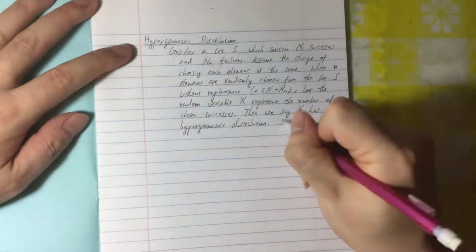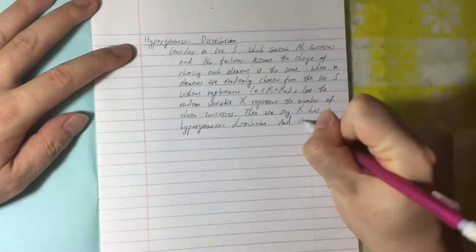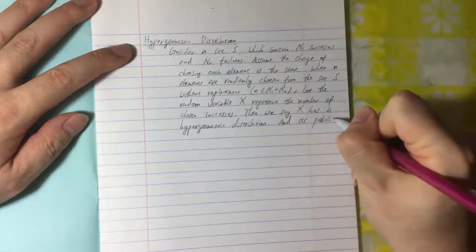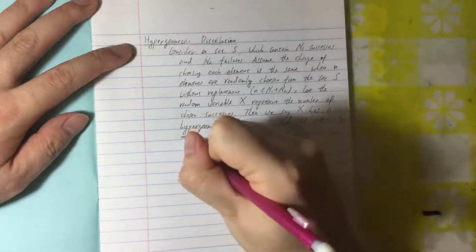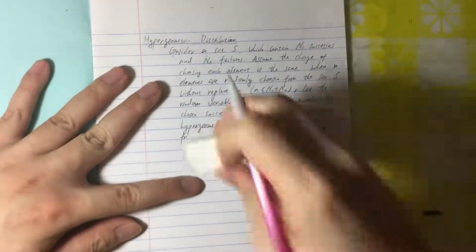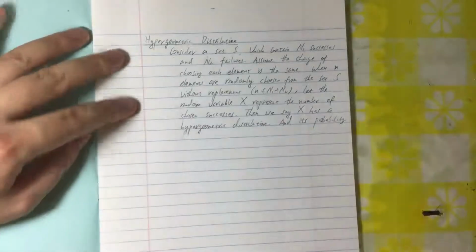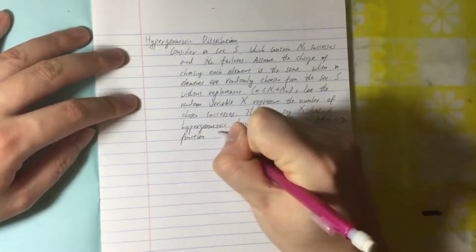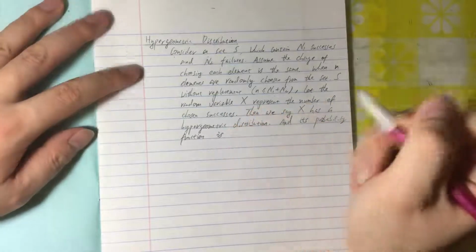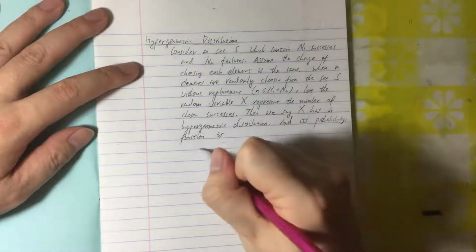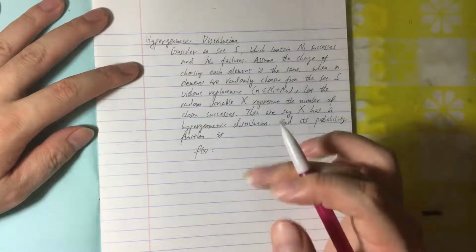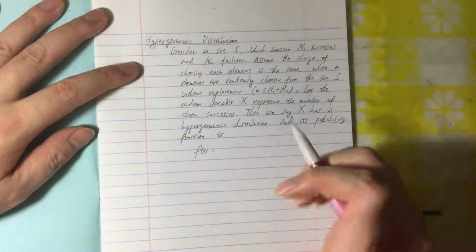And its probability function is what? How do we write the probability function? Probability is always the number of favorable outcomes divided by the number of all possible outcomes.